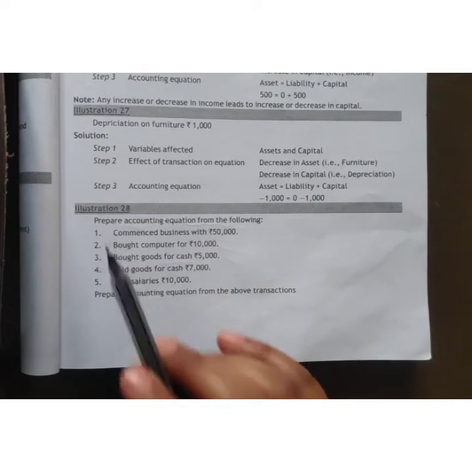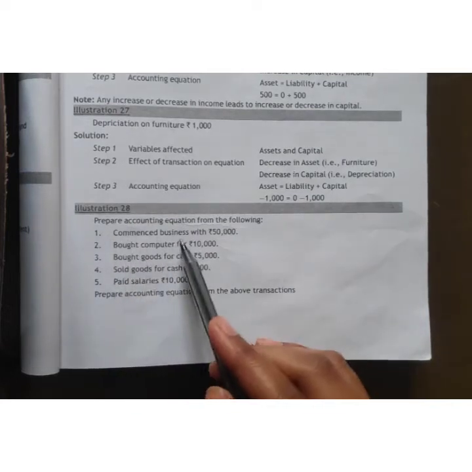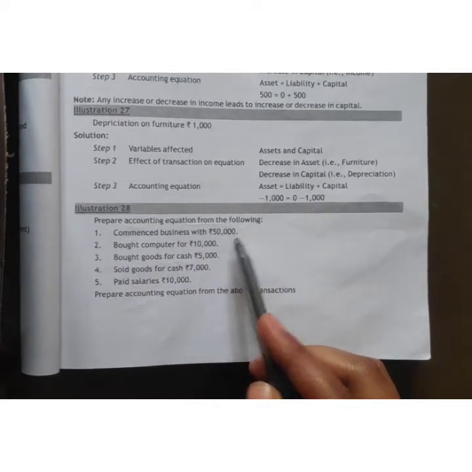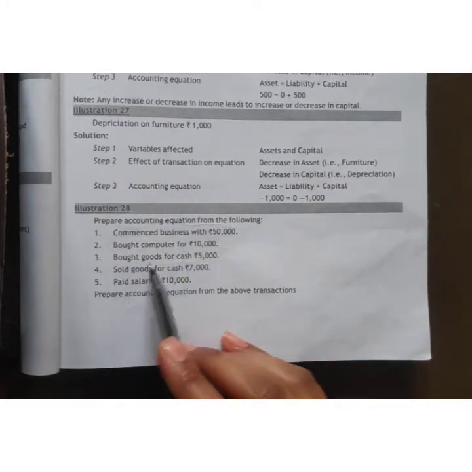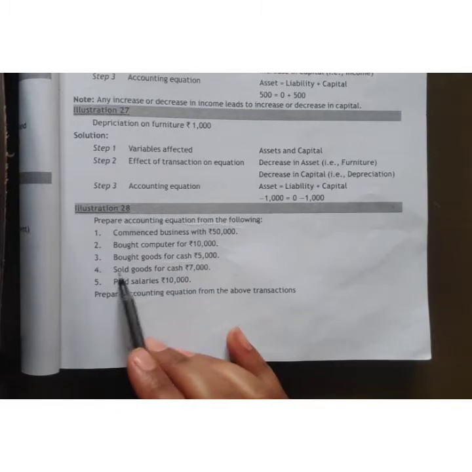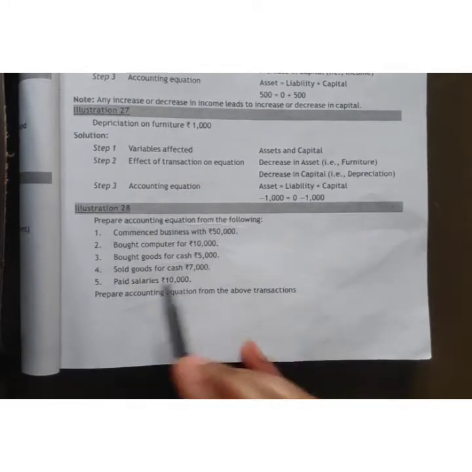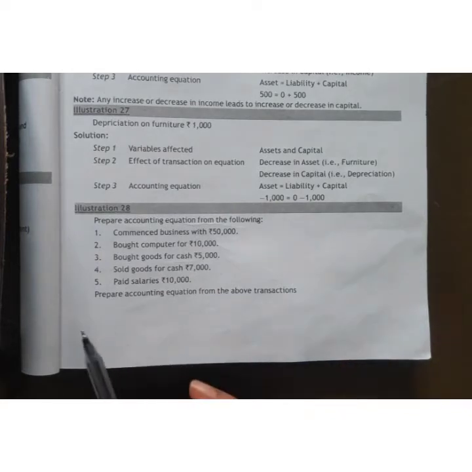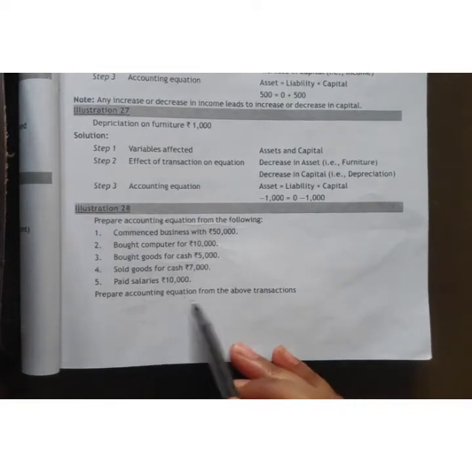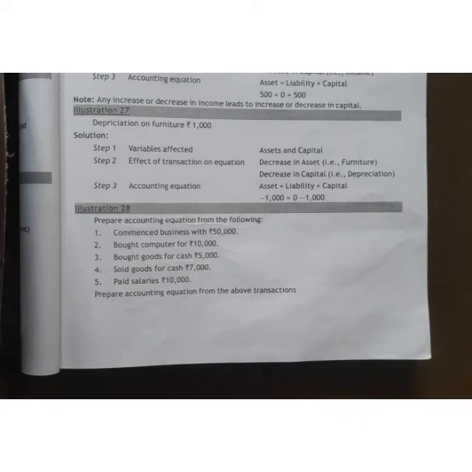The first transaction is commenced business with rupees 50,000. Second, bought computer for 10,000 rupees. Bought goods for cash rupees 5,000. Sold goods for cash 7,000. Paid salaries 10,000. So these are the 5 different transactions. Now they are telling prepare accounting equation from the above transactions.